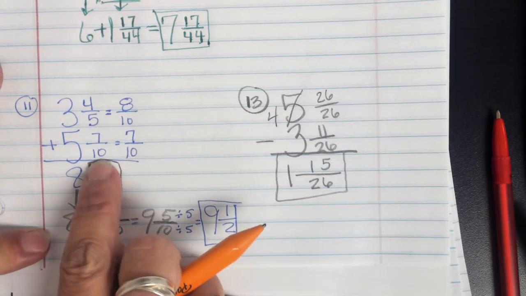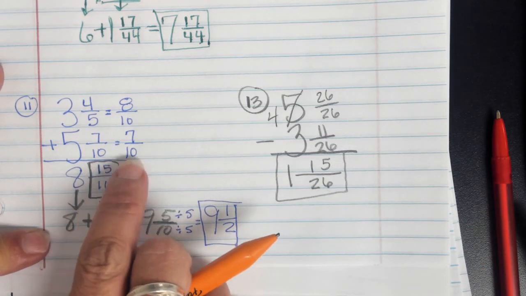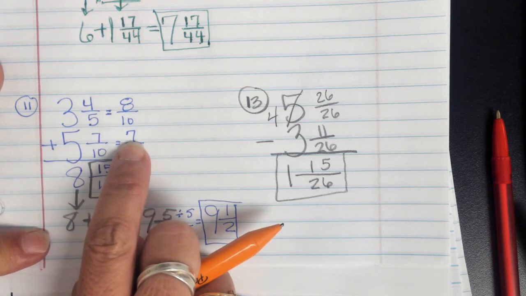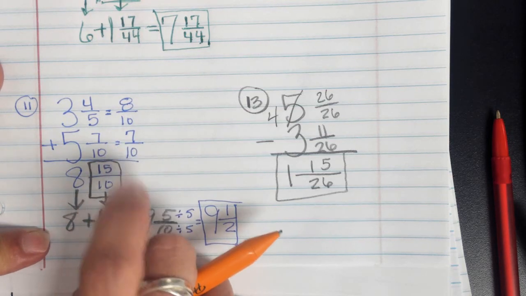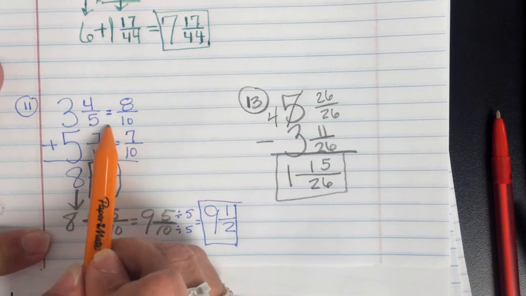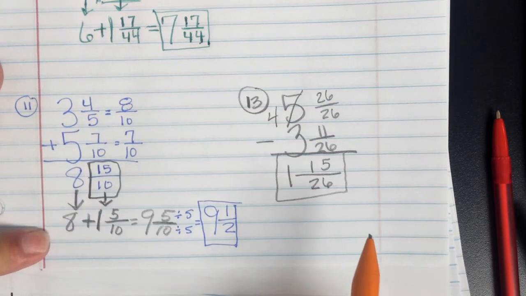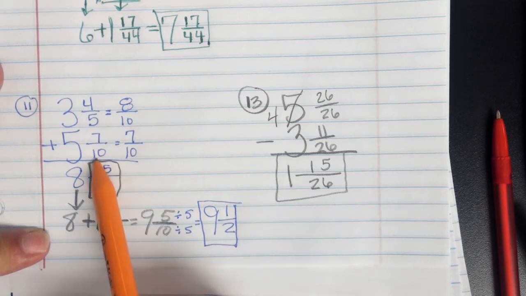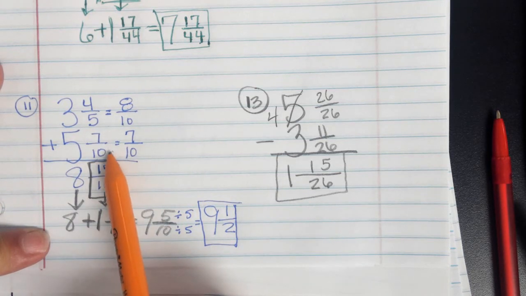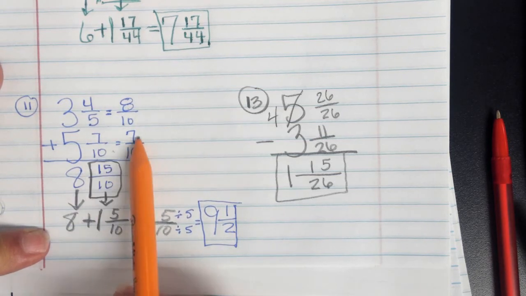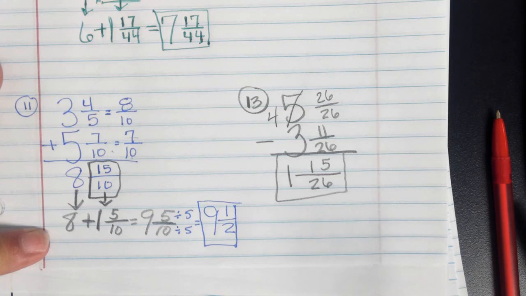Because, and I kind of think going across, 10 times 1 is 10. 7 times 1 is 7. Does that help a little bit? And then 5 times 2 is 10. 4 times 2 is 8. Yeah, it's weird to see. And if you think about it, 7/10 is equal to 7/10. If you've got that same number on each side, you can just copy that numerator. Yeah, it's okay.